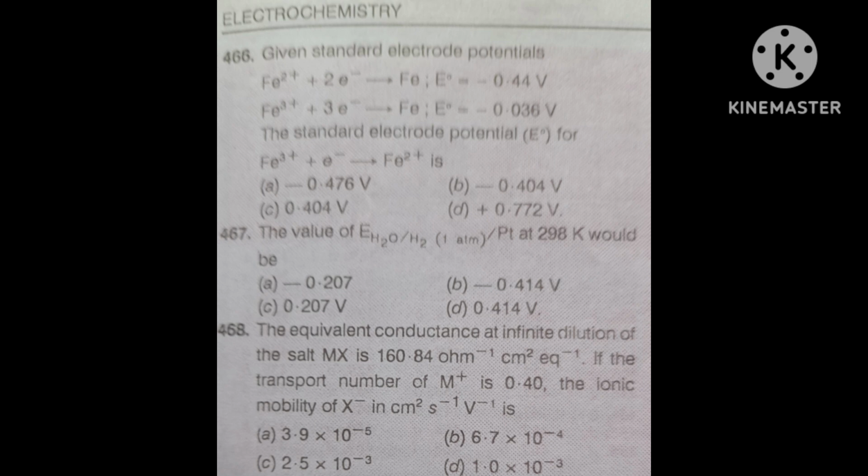Just think how you will solve. After that I will give a hint. At least you think how you will solve. Now I am giving you a hint. You read the question, then it will be clear.